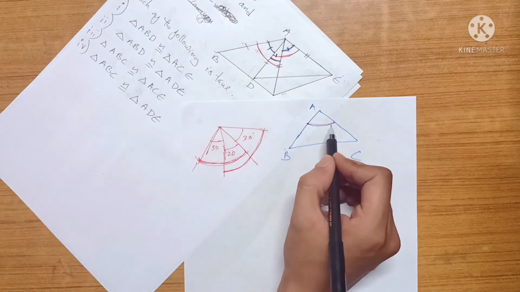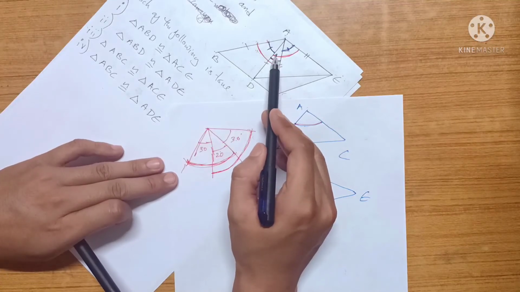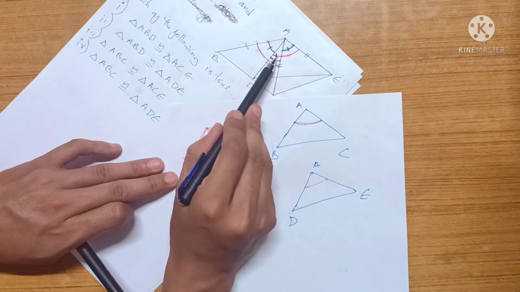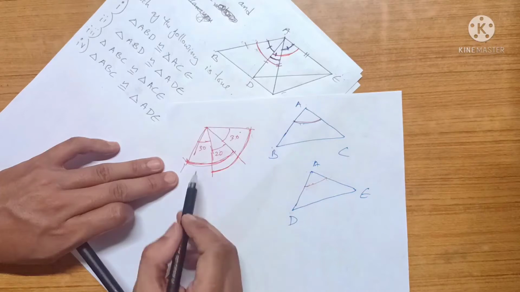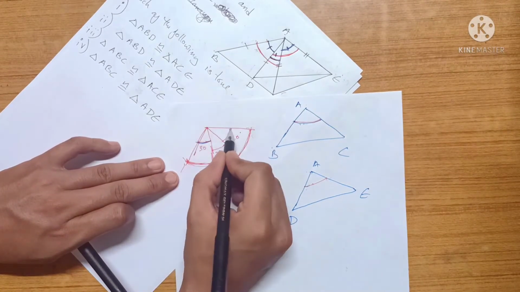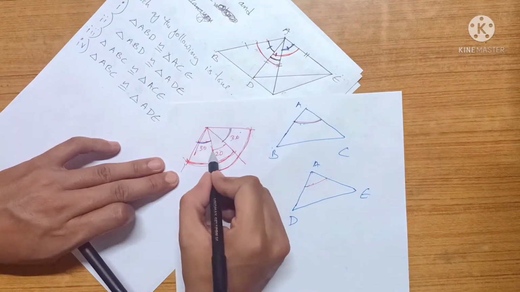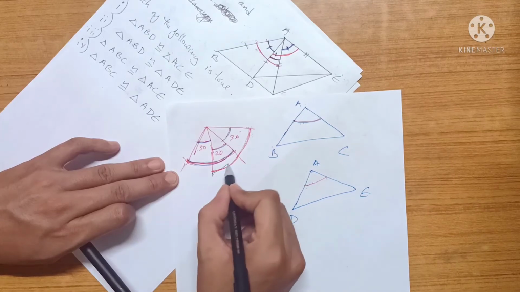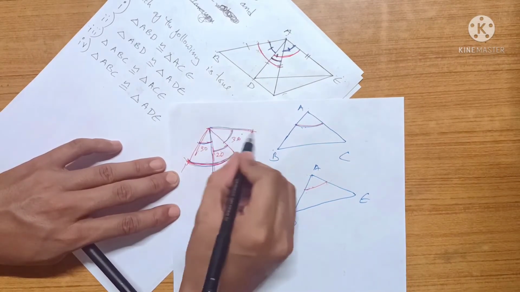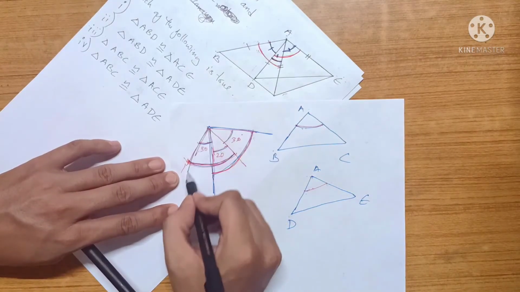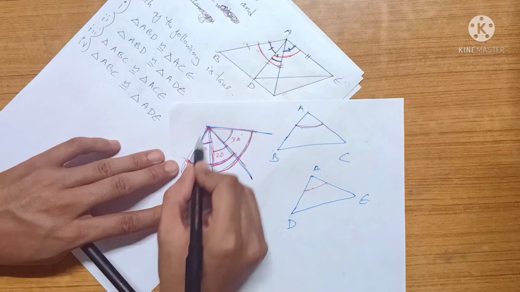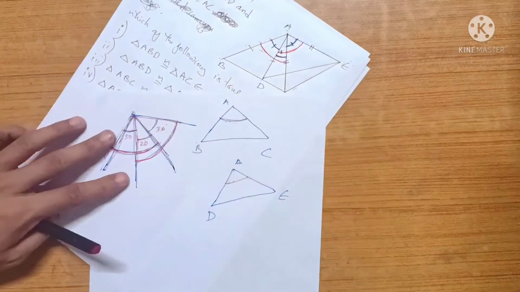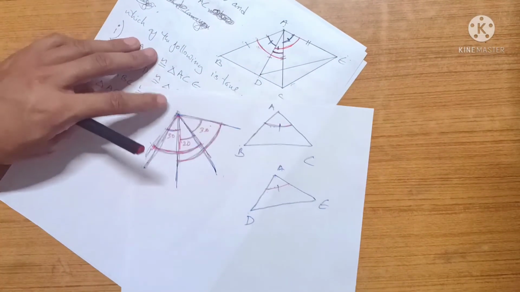Since this angle is made up of this and this, and this angle is made up of this and this, and this is being shared, these two should also be equal. They've given us that this and this are equal, which is 30, 30. The middle one is 20. So if I add 20 to this, it will become 50, and this will also become 50. So I can say that this angle is equal to this angle, 30 plus 20. So this angle and this angle are equal, we just showed.